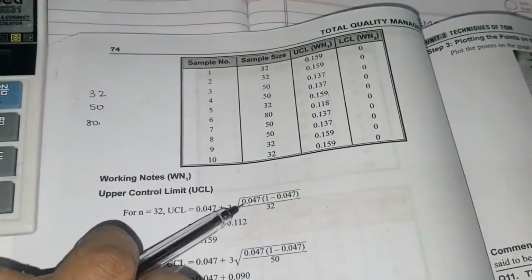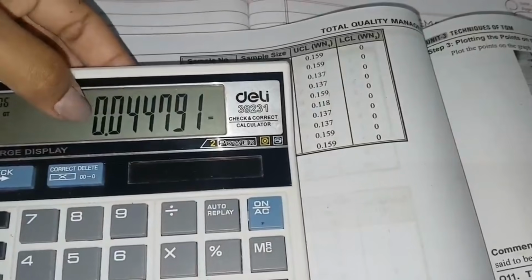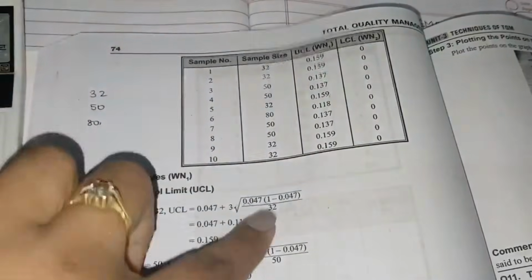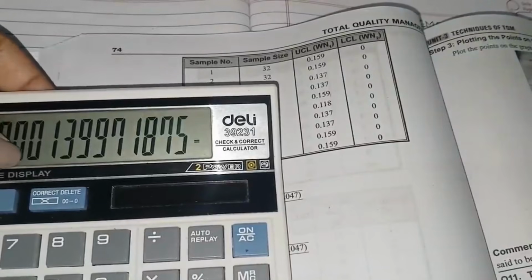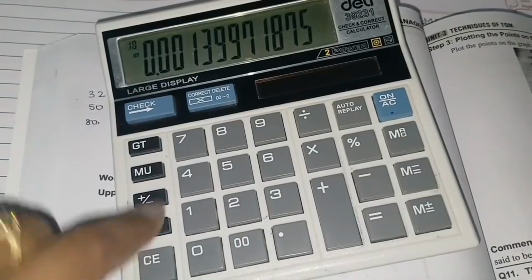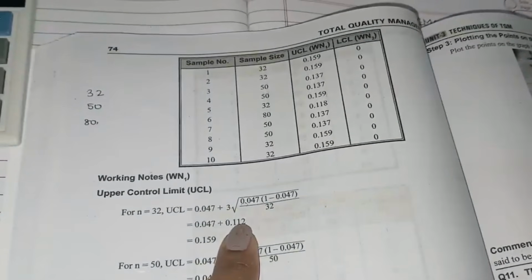దాన్ని మళ్ళీ దీంతో ఇంటూ చేయాలి. ఇంటూ 0.047 చేస్తే మనకి 0.044 వచ్చింది. డివైడెడ్ బై 32 చేస్తే 0.001 వచ్చింది. దీనికి మనం రూట్ కొట్టాలి. రూట్ అంటే ఇది కొడితే ఎంత వచ్చింది? 0.03. సో దట్ ఈస్ ద ఆన్సర్.